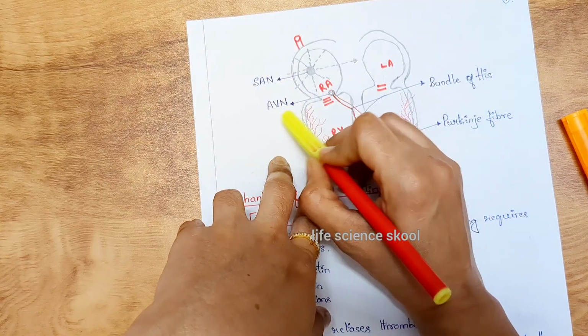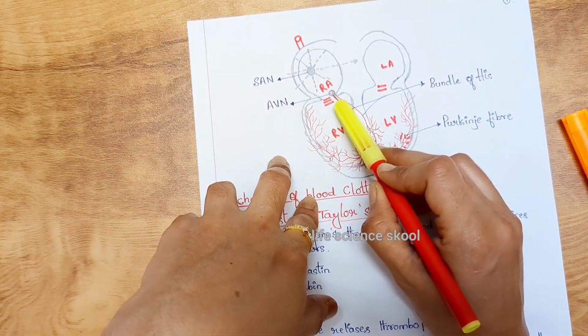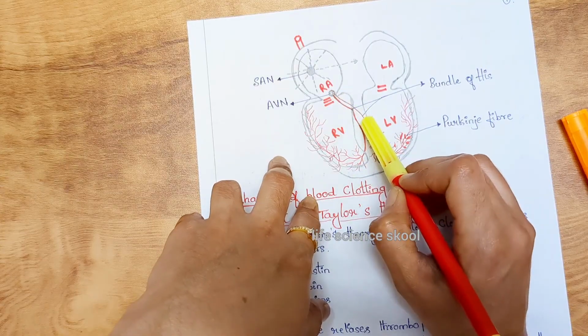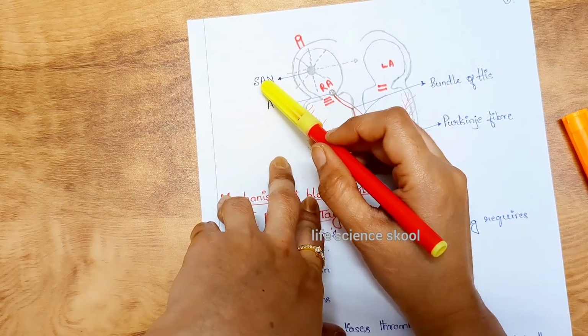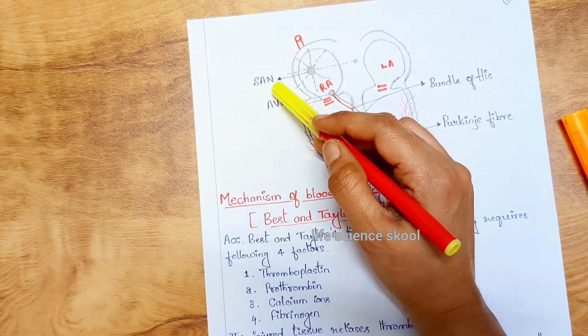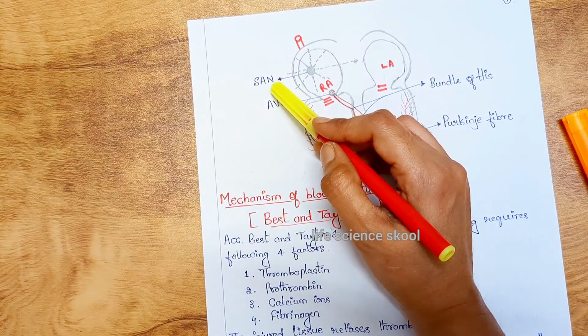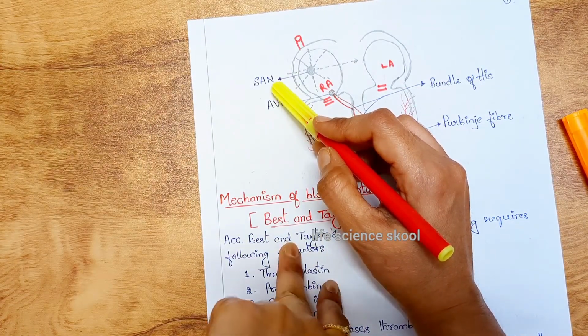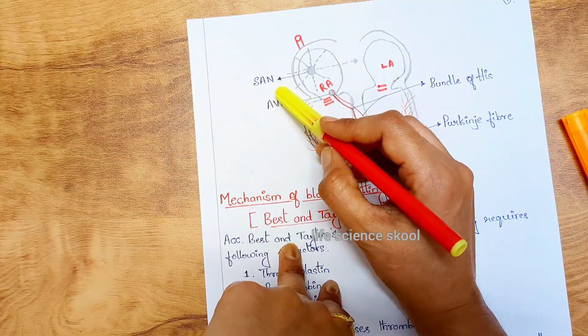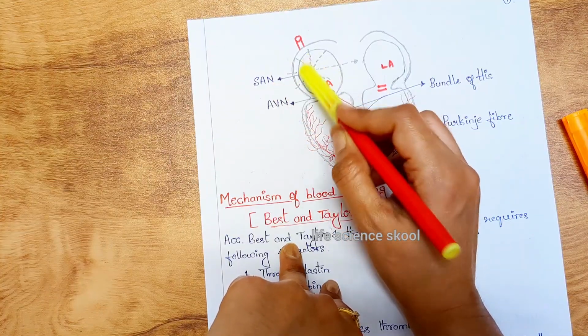These impulses are picked up by the AVN, and then the AVN sends them to the bundle of His. The electrical impulses are generated by the SAN and transmitted throughout the wall of the auricles.